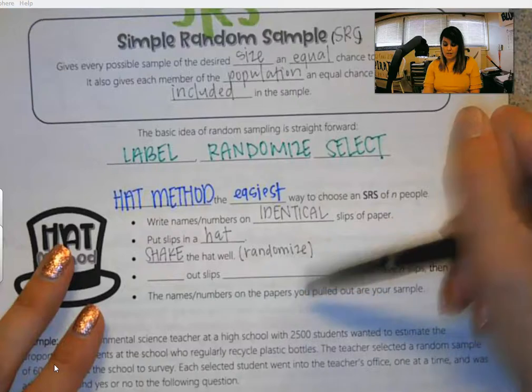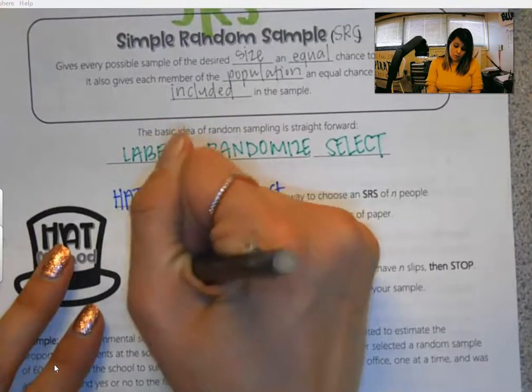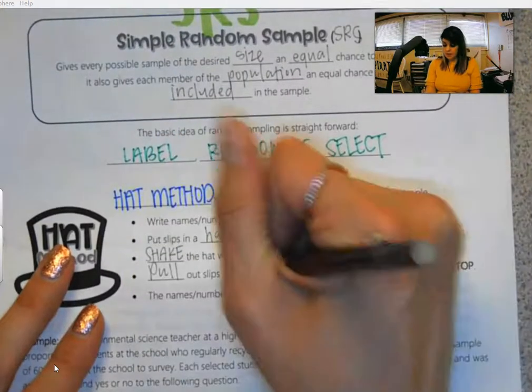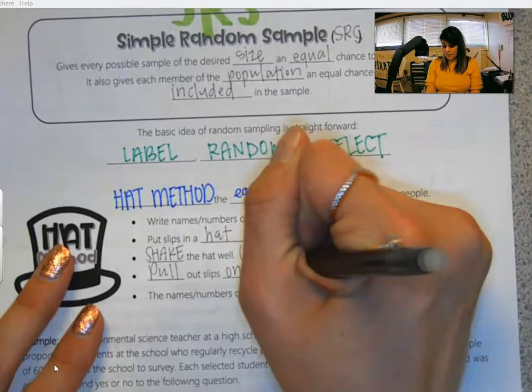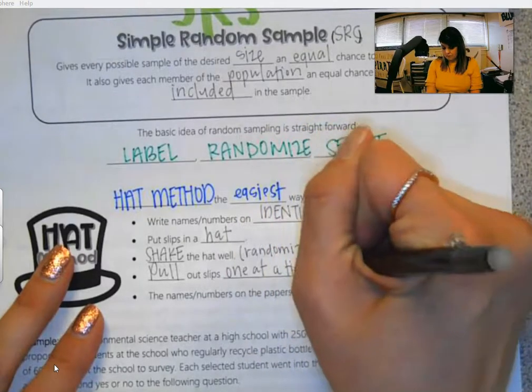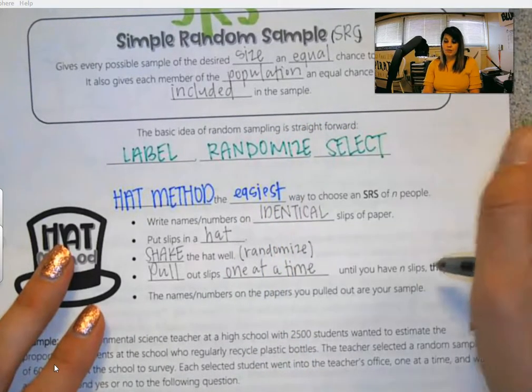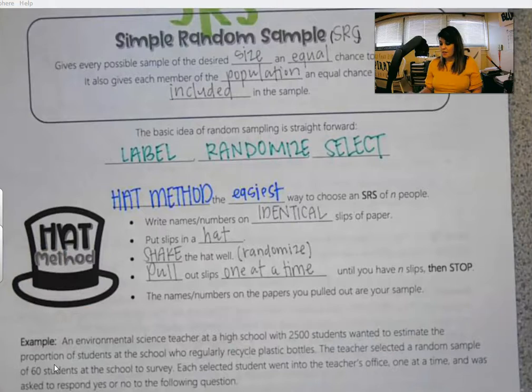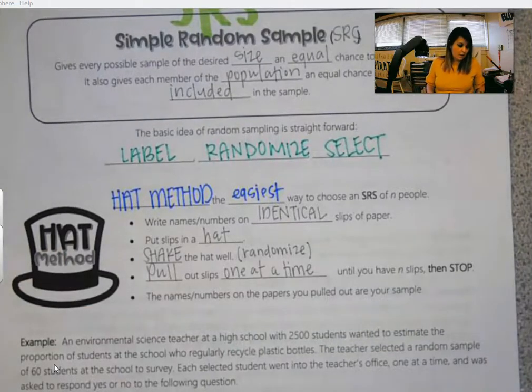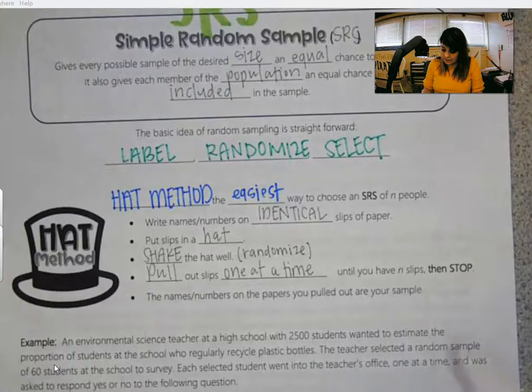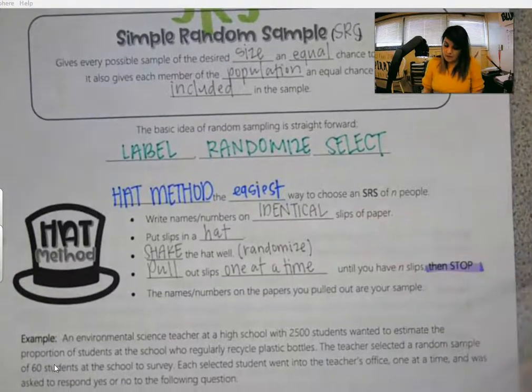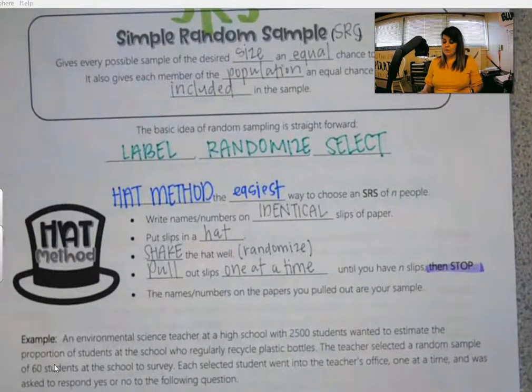Now we're going to select. We're going to pull out slips one at a time until you have N slips. Then stop. Do I really need to write "then stop"? Yes. The names and numbers on each of the papers you pulled out are your sample.